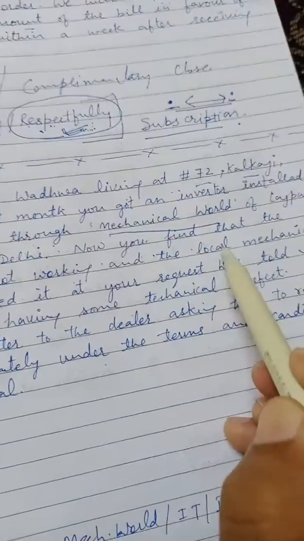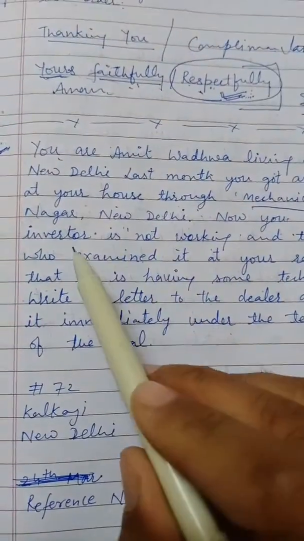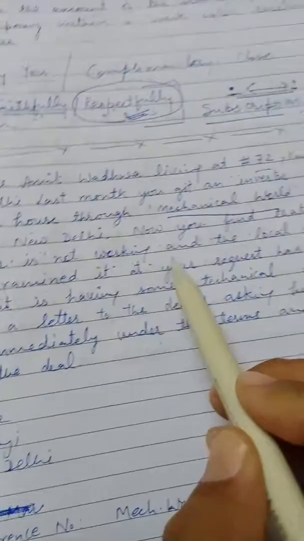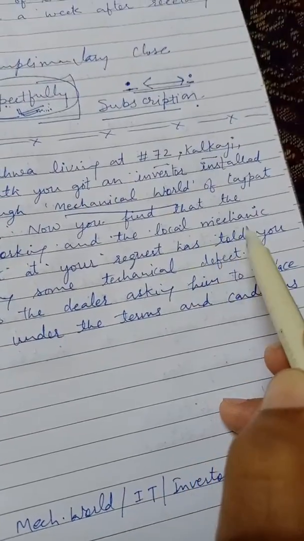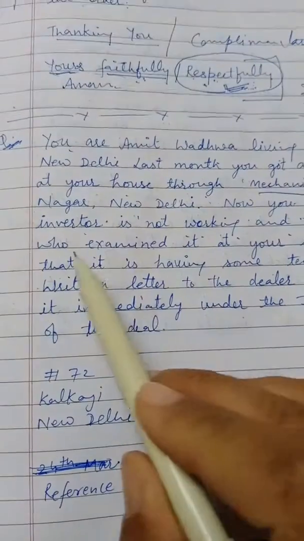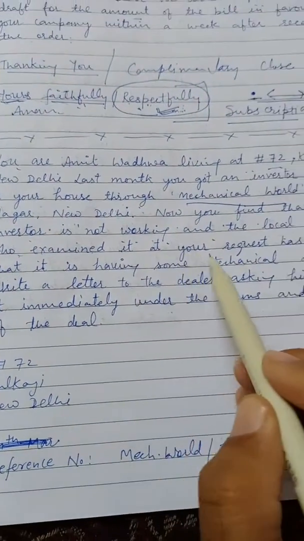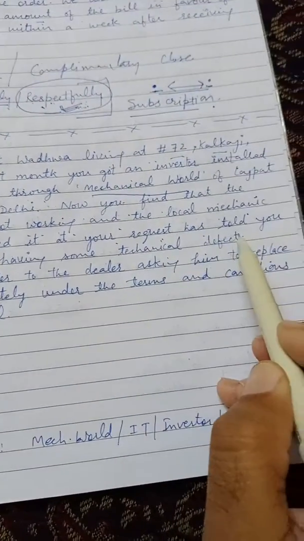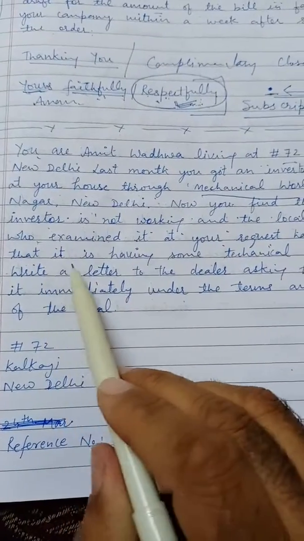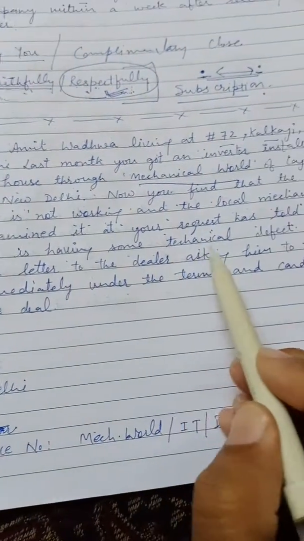Now you find that the inverter is not working, and the local mechanic who examined it at your request has told you that it has some technical defect.